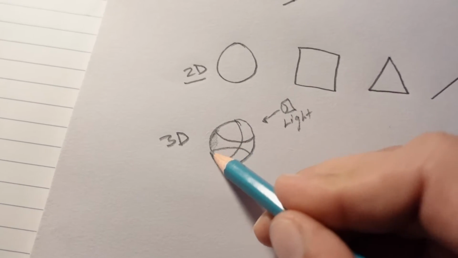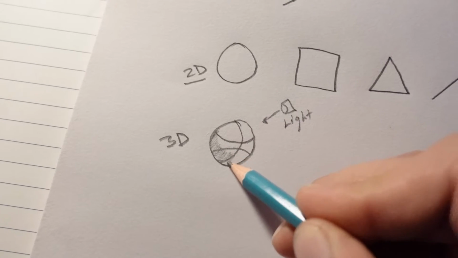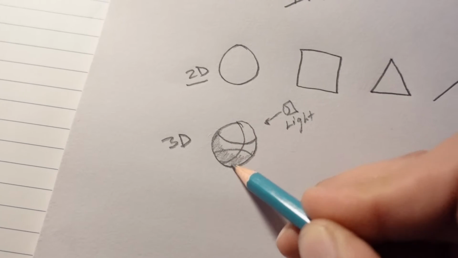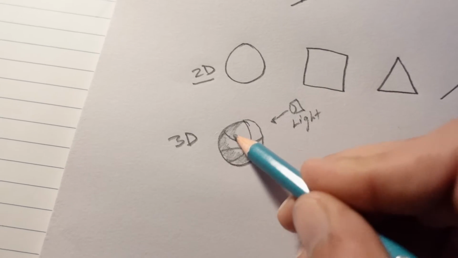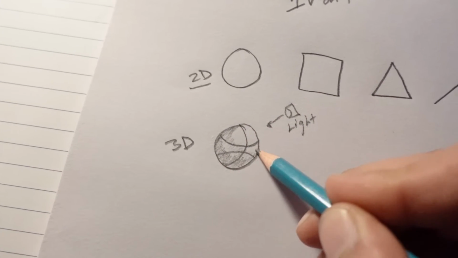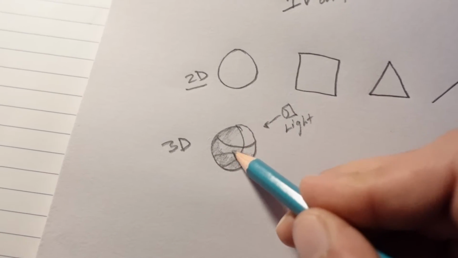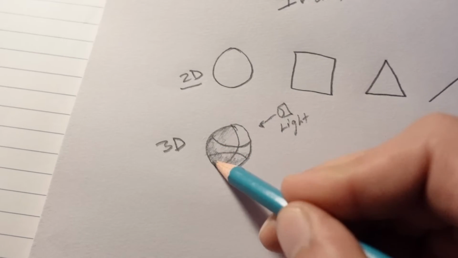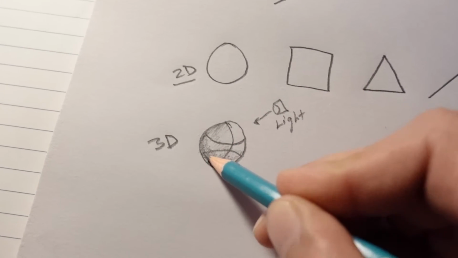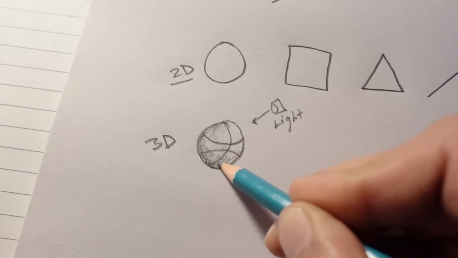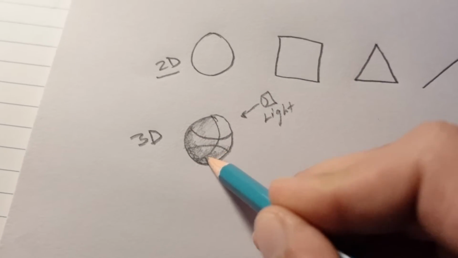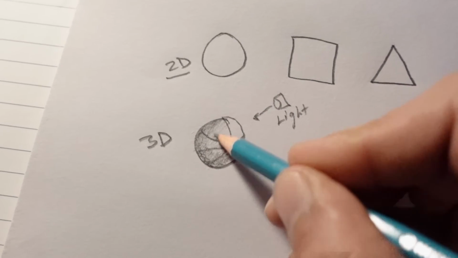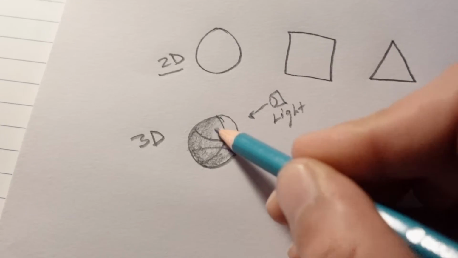Depending on where your light is coming from, you'll get shadows, and you can use your pencil to draw in some shadows here. The light is coming from the top right corner, and I'm drawing the shadows on the opposite side. Notice I'm still kind of doing some shading up closer to the light, just because I really want to show the contrast between the shadow and the light.